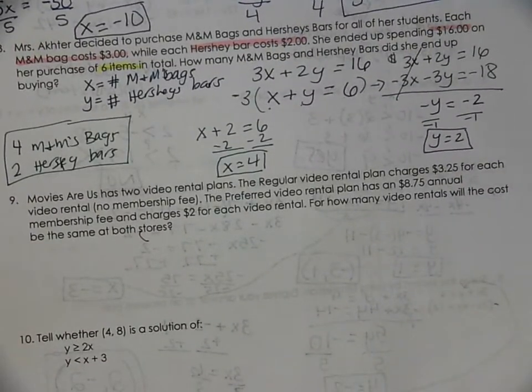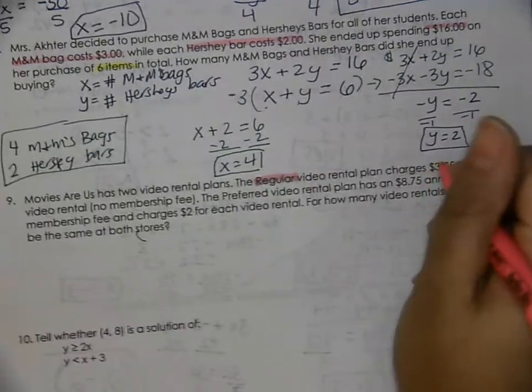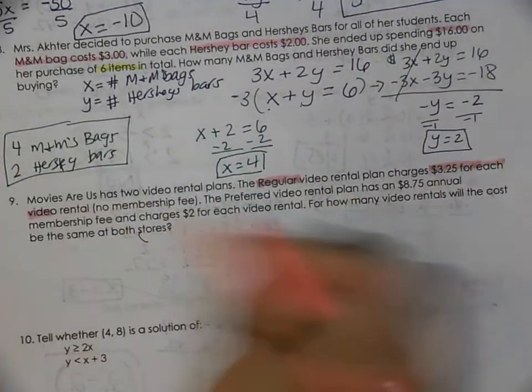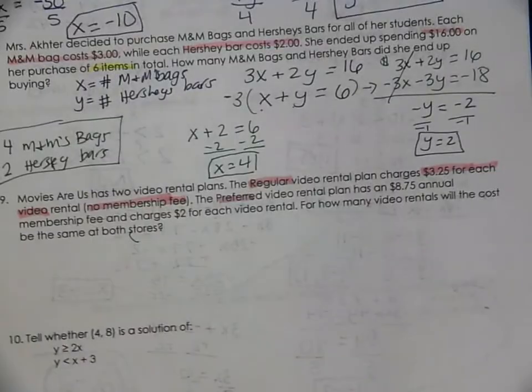So it says Movies R Us has two video rental plans. The regular video rental plan charges $3.25 for a video rental, no membership fee. And so each time you rent, depending on how many rentals you get, that's going to change. And then this preferred video rental plan has an $8.75 annual membership fee that you pay one time every year, and then charges $2 for every rental. So we're going to try to write equations for what happens in a year. So here's the first one. The regular plan charges $3.25 for each video, but no membership fee. The preferred plan, actually I'm going to do this in another color.